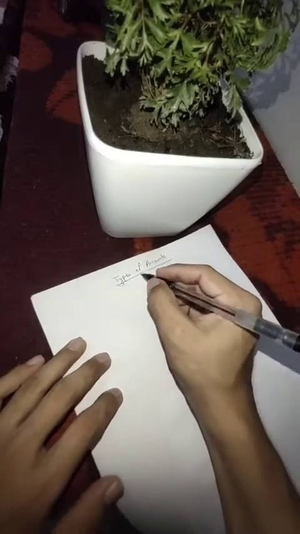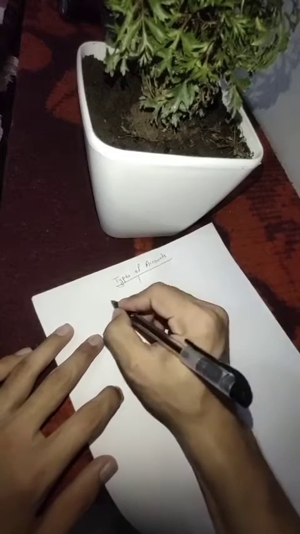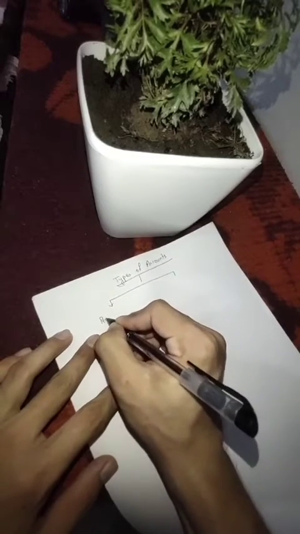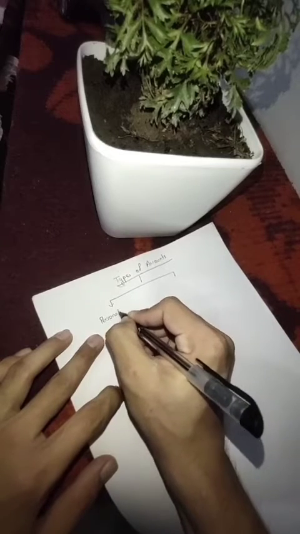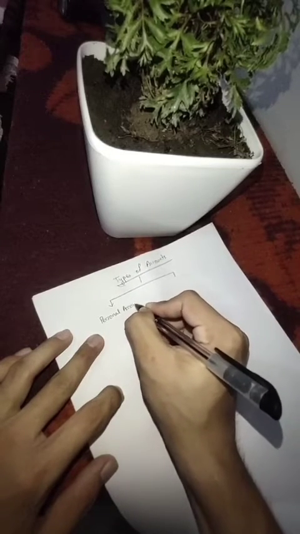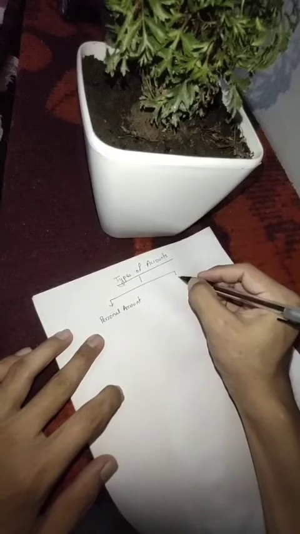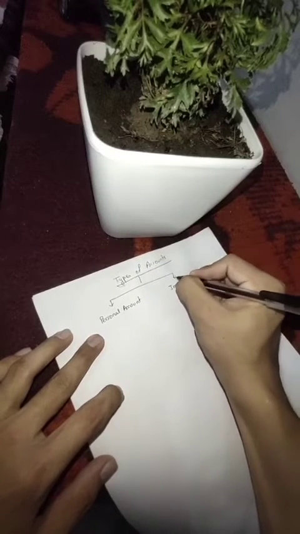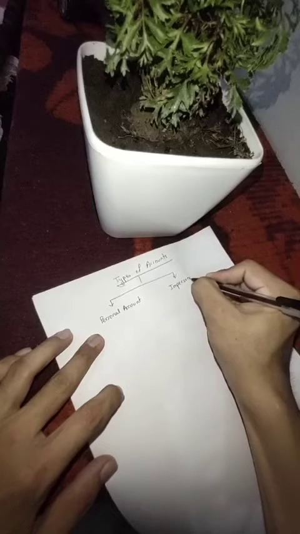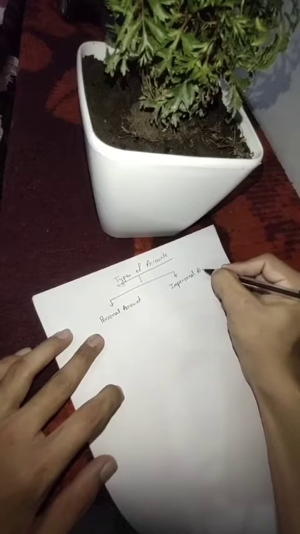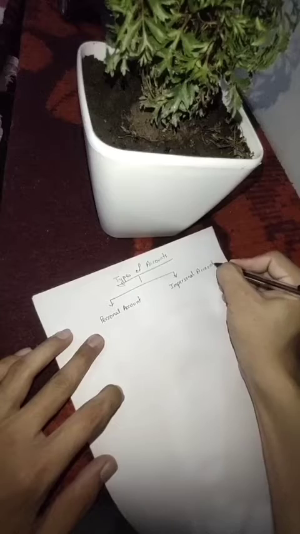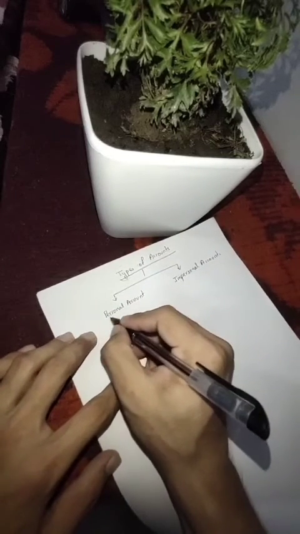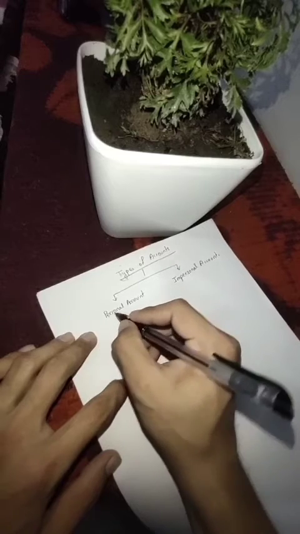So let's start. Basically, there are two types of accounts. Number one is personal account, and the other one is impersonal account. Personal account means, as you can see, there's a person over here as well.